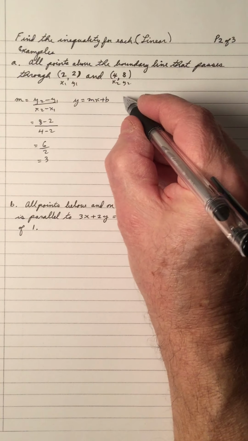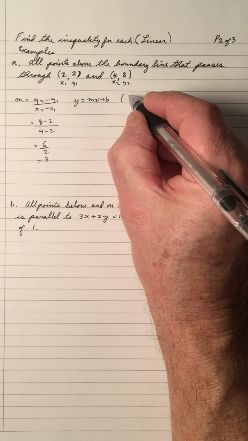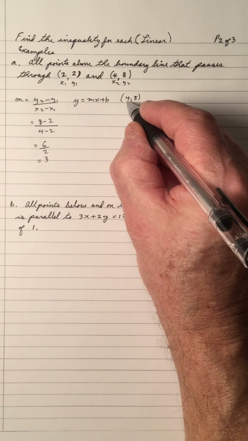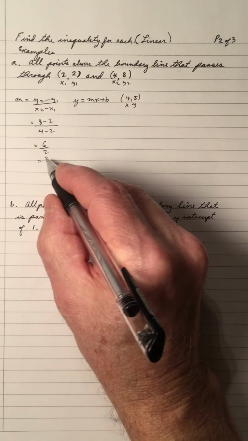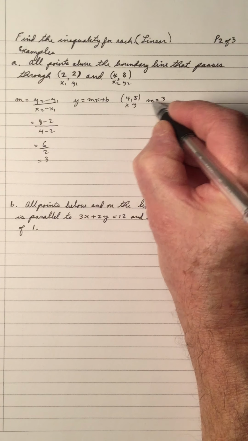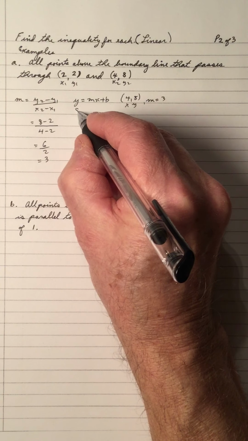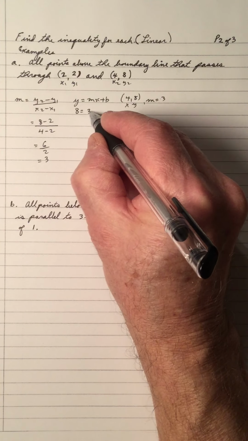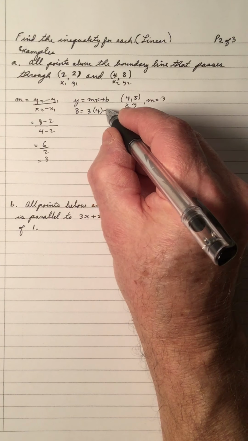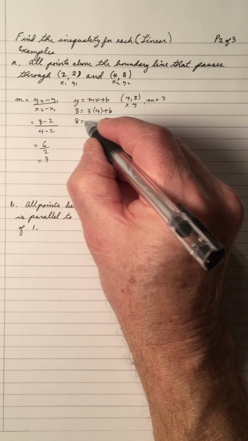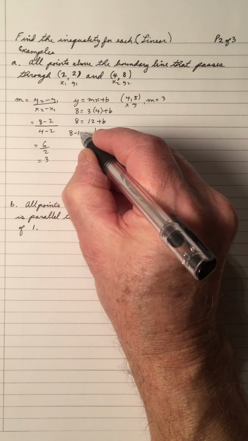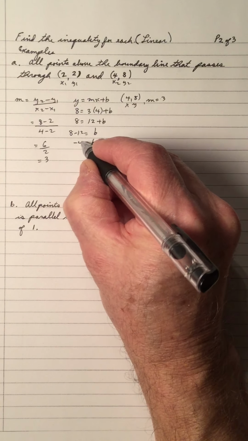So I'm going to take one of these points, it makes no difference which one. I'm going to take the (4, 8), because the (2, 2) here could confuse you. So that's the 4 and the 8, that's the x and the y, with a slope of 3. So the y is 8, sub it in. The slope is 3, sub it in. X is 4, you sub it in. And b is your unknown, so 8 equals 12 plus b. Leave the b where it is, so 8 minus 12, so b is negative 4.